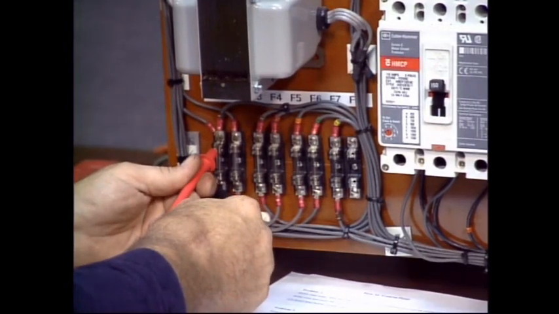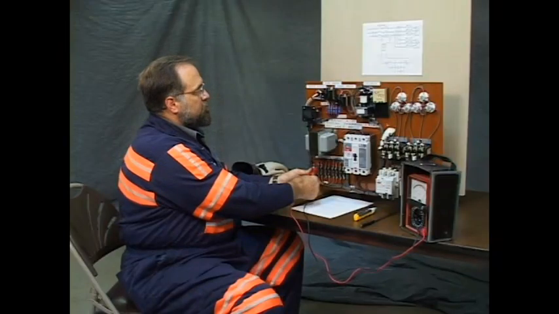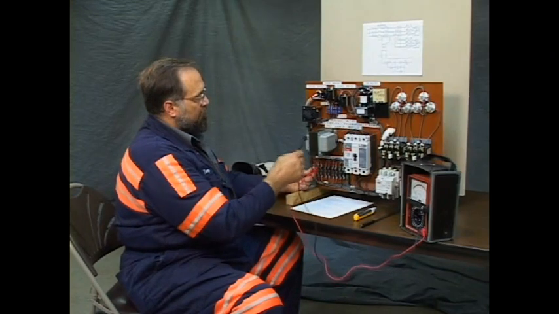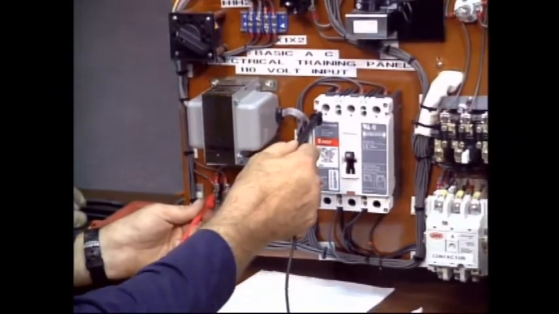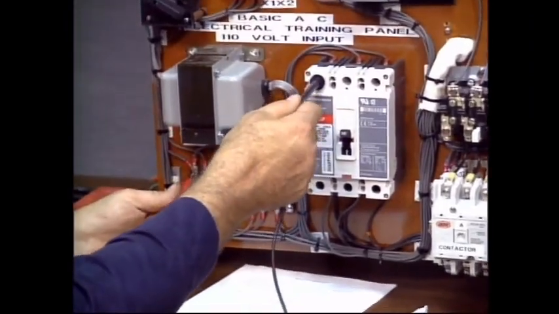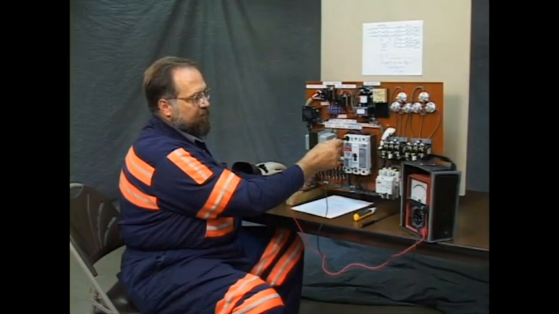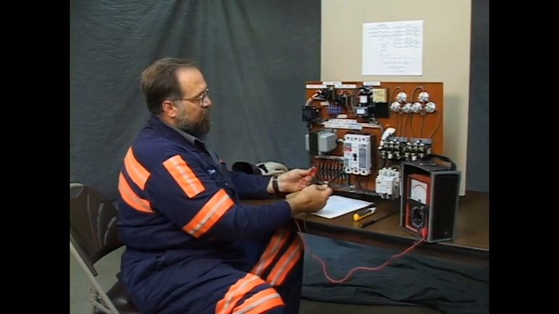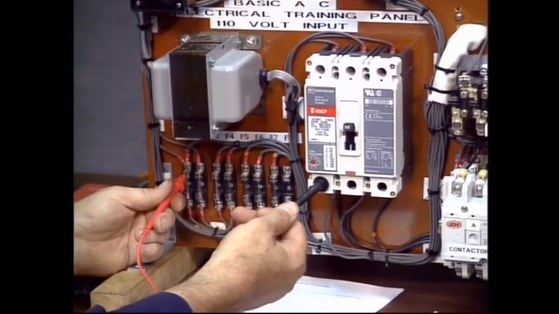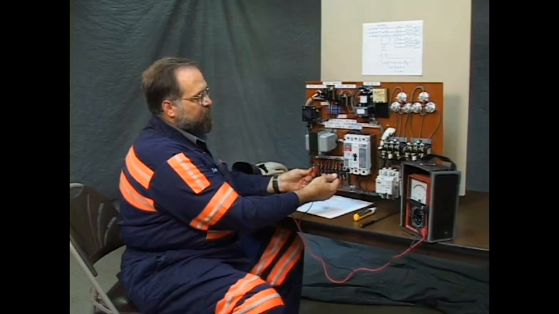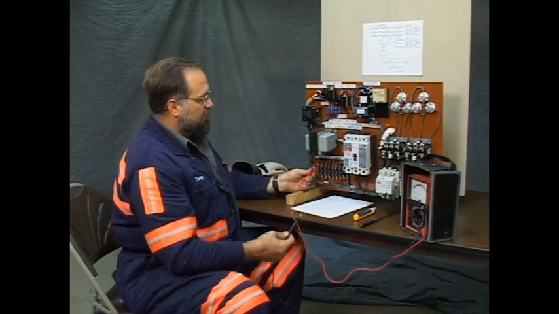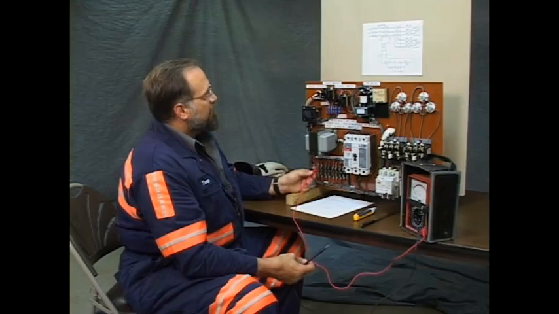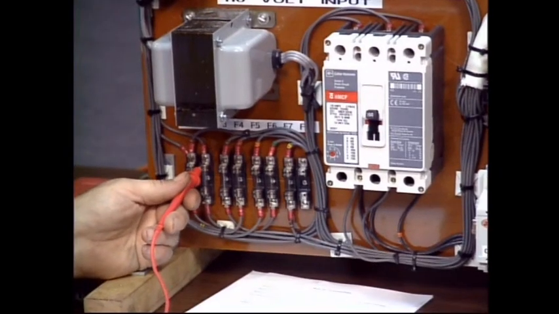I'm going to check the F1 fuse. And it is good. Then from the F1 fuse it goes to the line side, 1CB. As you can see, the meter indicates a low resistance connection. It's good. Now I'm going to go through to the load side, 1CB. Again, we read well. I'm going to stop at that point and bring the other two phases up to the same level.